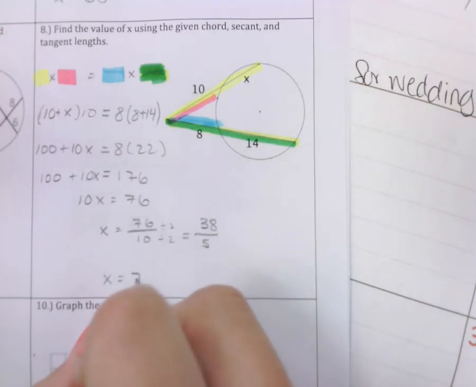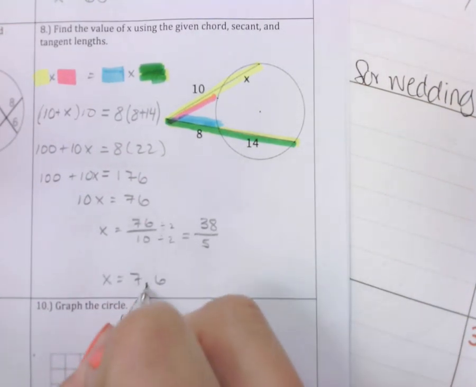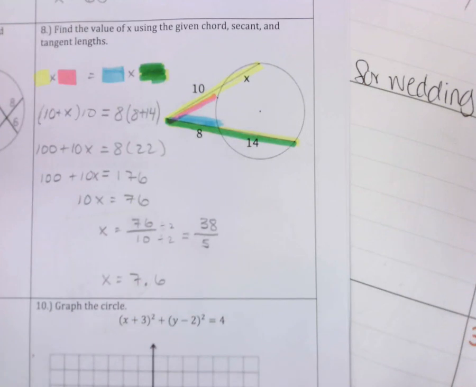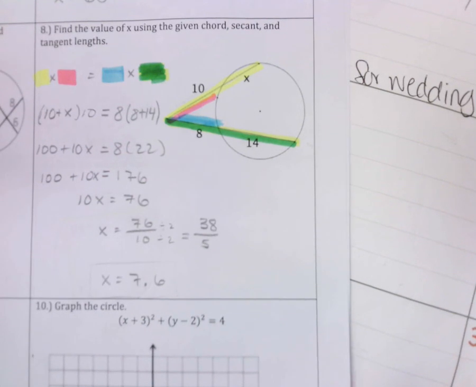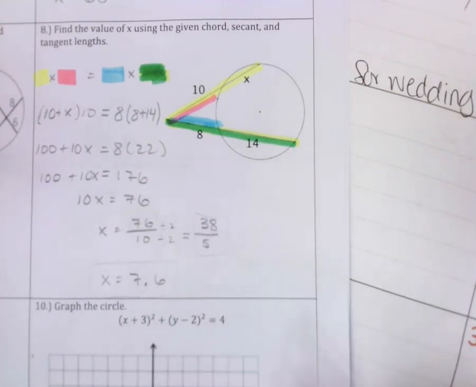So that would become 7.6. 76 divided by 10 is 7.6. So you can put it as a decimal if it's easy to do and it terminates. But if it's difficult for you, don't waste your time, just simplify the fraction. If it doesn't terminate and you have to keep going, then it's not worth it, because then you're just giving a rounded answer. So 2 possible answers here.